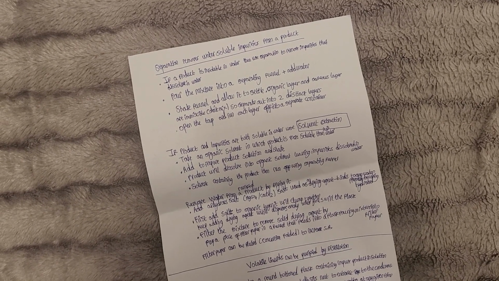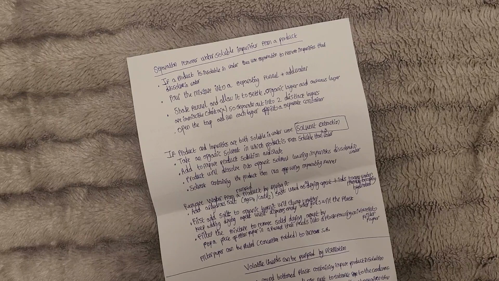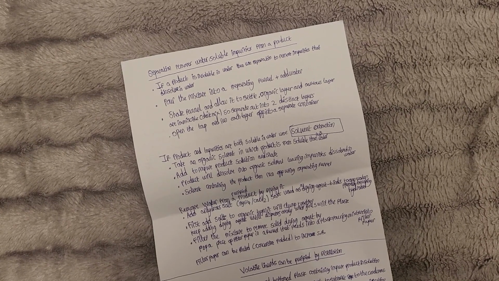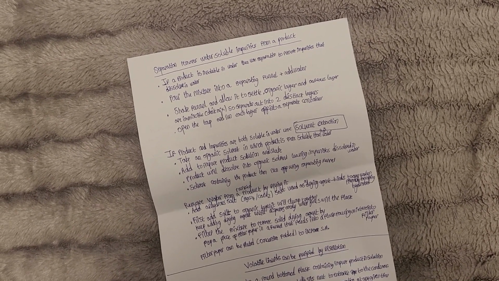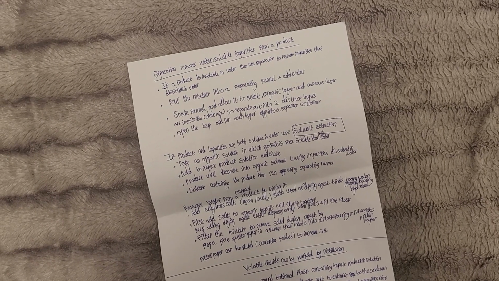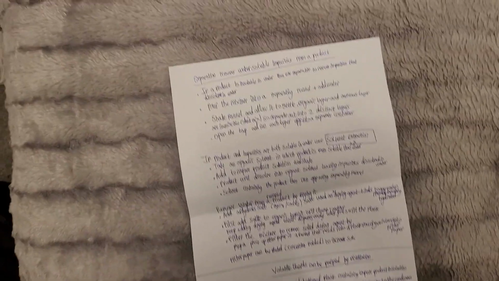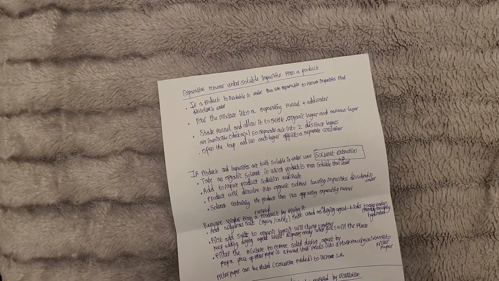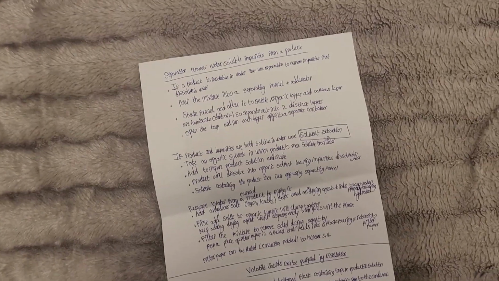First thing we want to do, pour the mixture into a separating funnel and add water. Shake the funnel and allow it to settle. What will happen is that the organic layer and the aqueous layer are immiscible. They don't mix, so they'll separate out into two distinct layers.